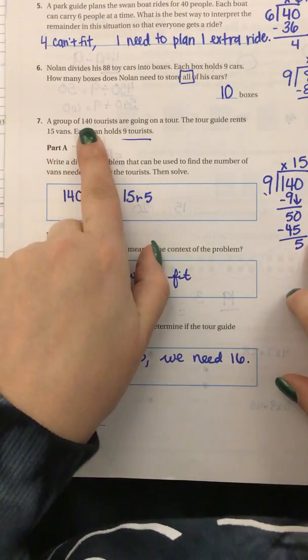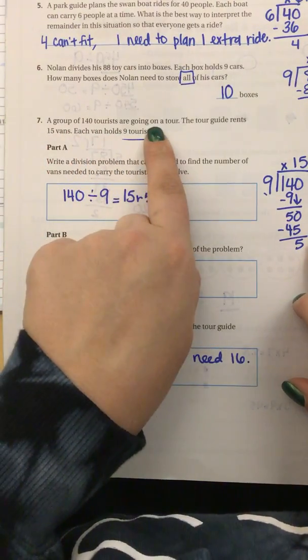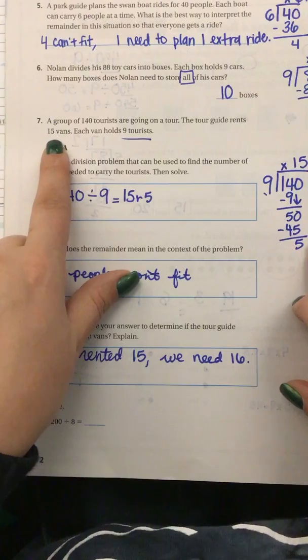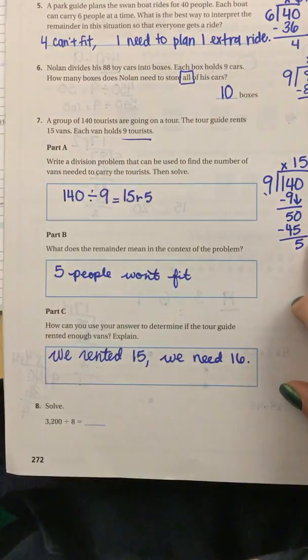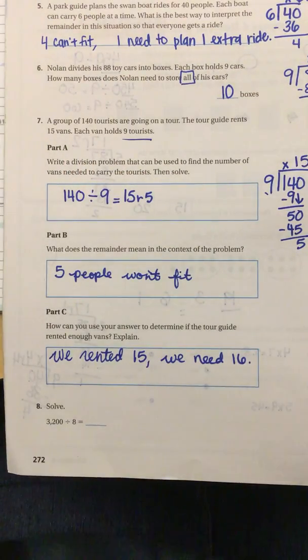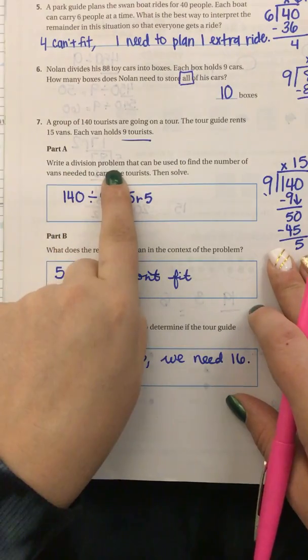A group of 140 tourists are going on a tour. The tour guide rents 15 vans. Each van holds 9 tourists. The first part tells us to write a division problem.